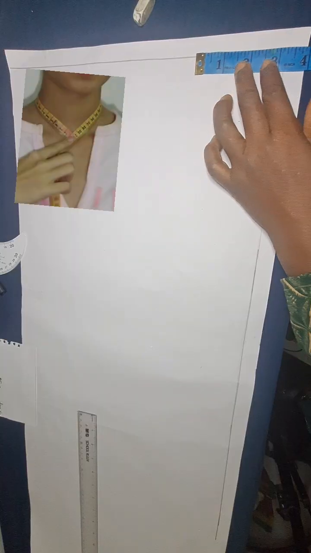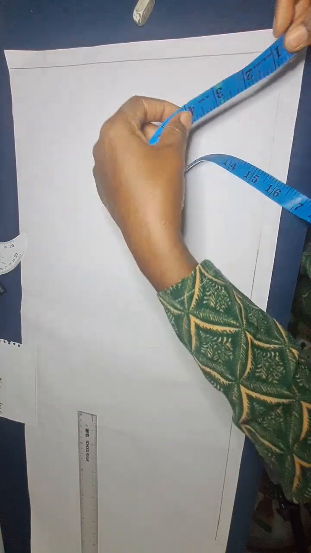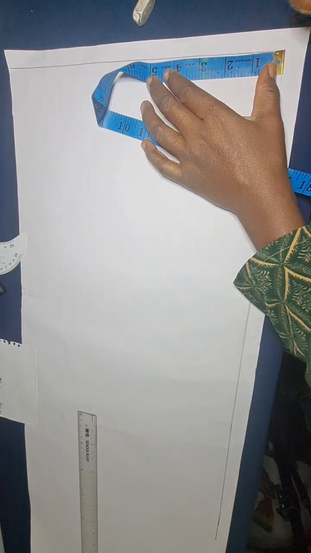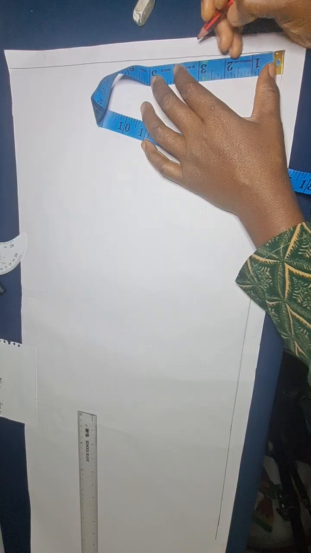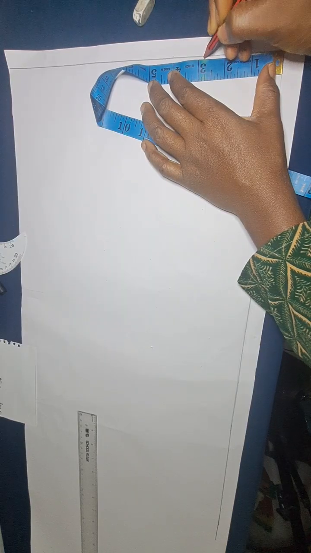My neck is 14 inches. 14 divided by 5. The neck is always divided by 5. It's going to give us 2.8. So I'll be using my 2.8. I'll mark my neck 2.8.